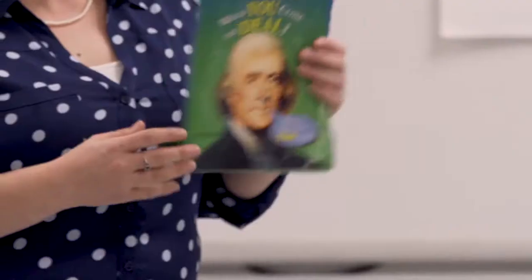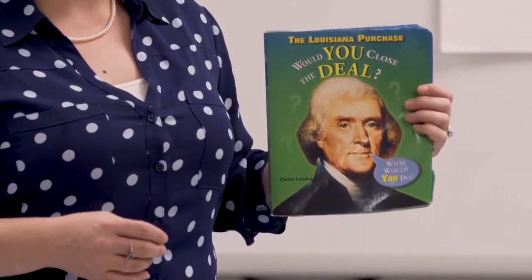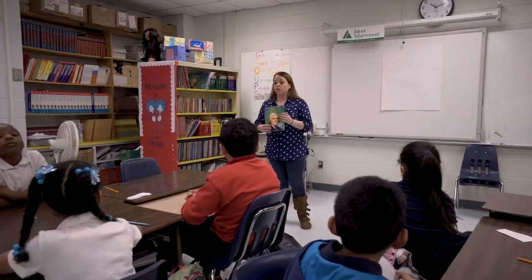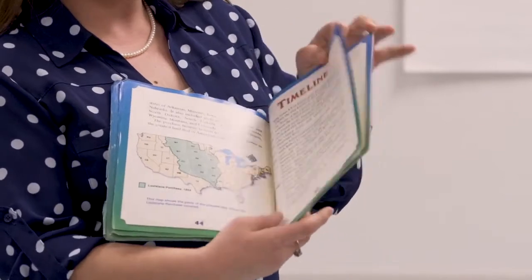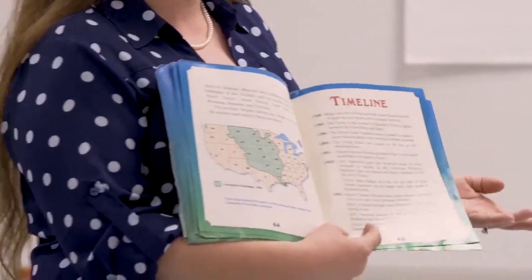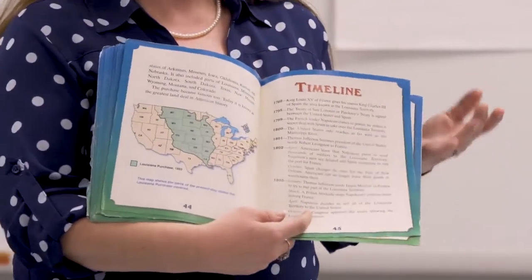By the time Mr. Todd had come, we had already read the book, Louisiana Purchase, What Would You Do? Today, we're going to start drawing different pictures and illustrations to represent each date. The book goes through everything so that they knew what a timeline was. They knew the events of the Louisiana Purchase. Now it was time to kind of give their own interpretation of those events.